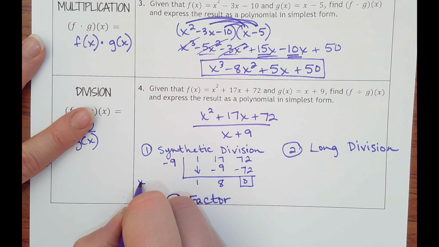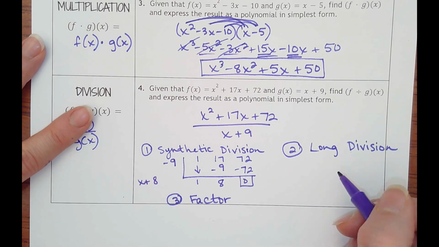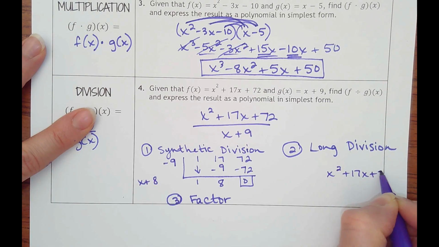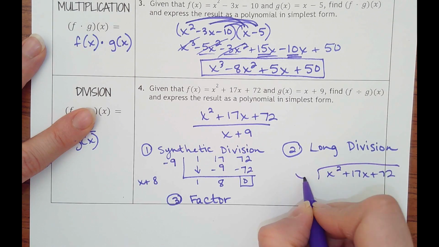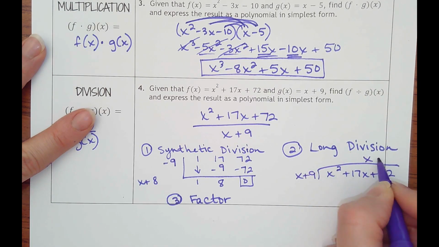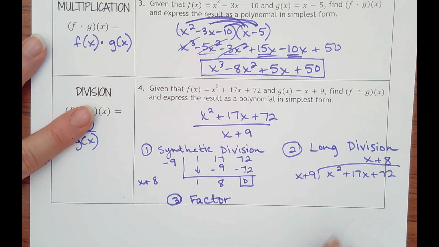So that's my answer. If you like long division, remember you would write x squared plus 17x plus 72 divided by x plus 9. Figure out x times what makes x squared. You could do that. You should also get x plus 8. Totally up to you.